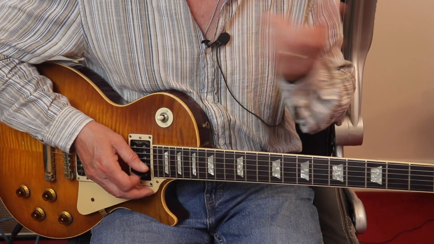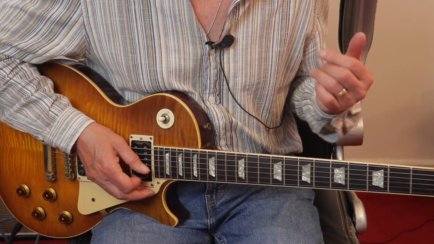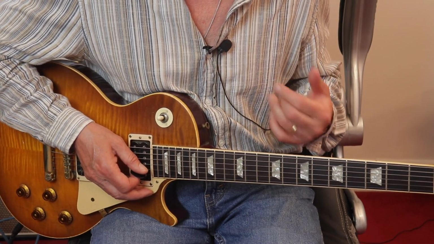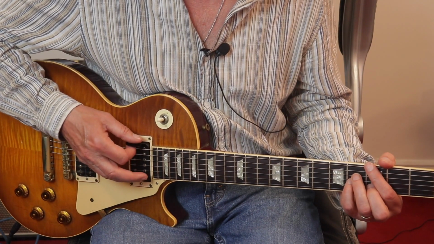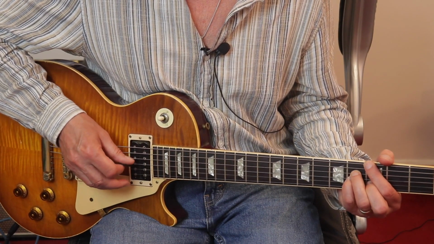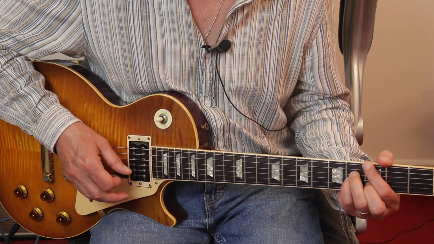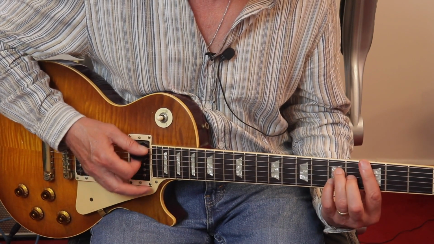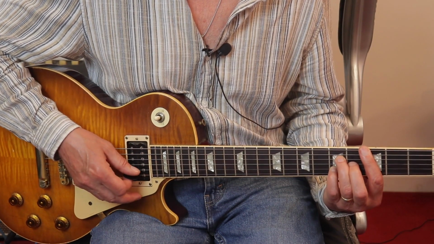Now I was going to say we can change those chord voicings around for major sevenths, minor sevenths, and dominant sevenths. So the first chord, the G major, can be changed to a major 7, and the fourth chord, the C major, can be changed to a major 7.